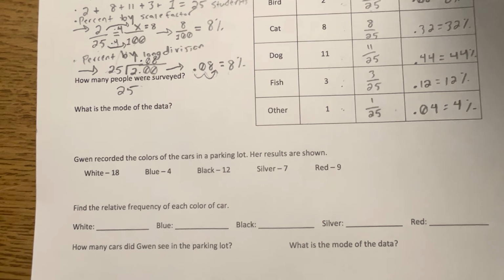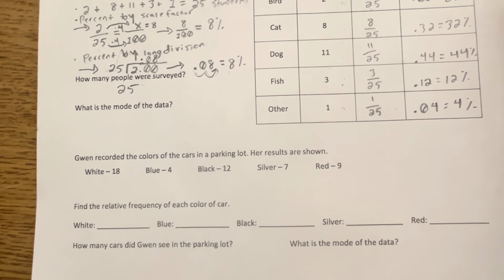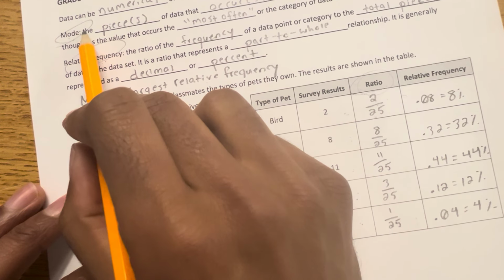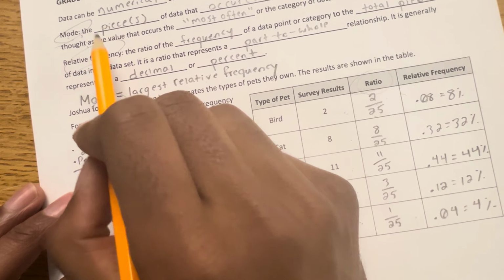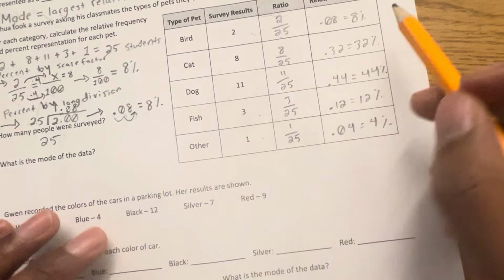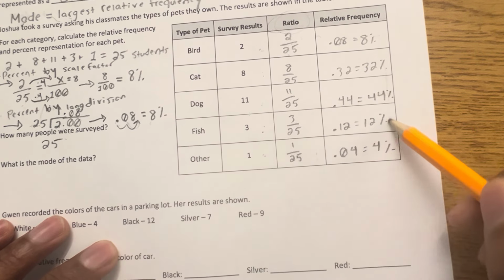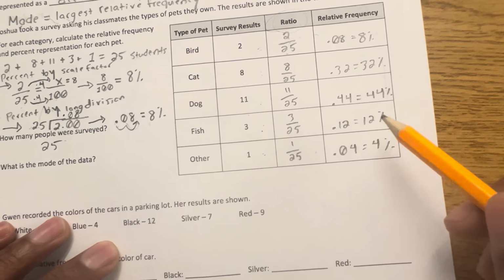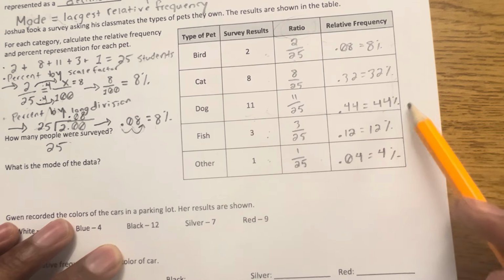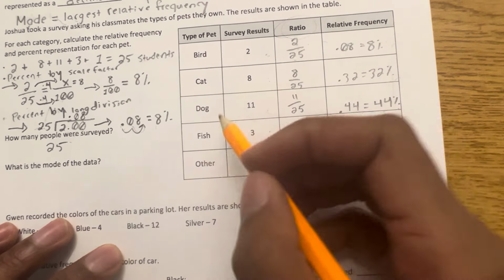Okay. So what is the mode of the data? Remember how I said the relative frequency betrays the mode? By betrays the mode, what I mean is the relative frequency tells you what the mode is. Remember, the mode is the largest relative frequency. So what's the largest relative frequency we have? It's going to be dogs, 44%, which is the highest percentage in our relative frequency list in our table here. That corresponds to dog. So dog.